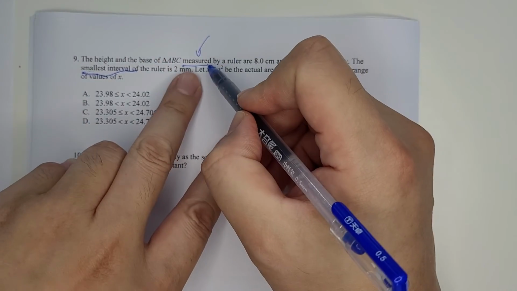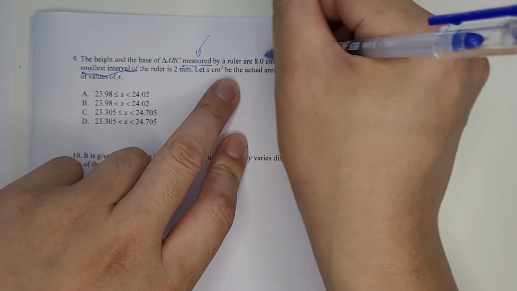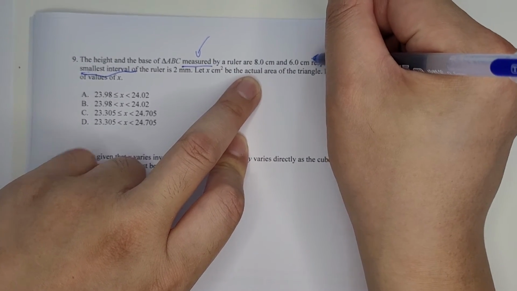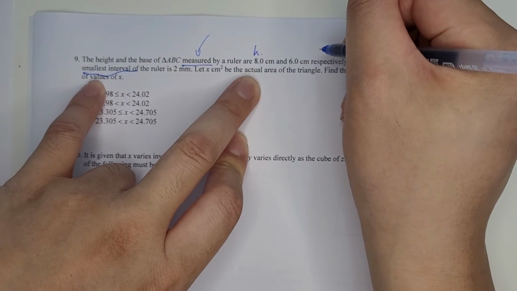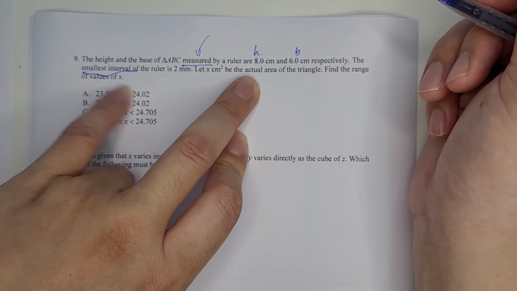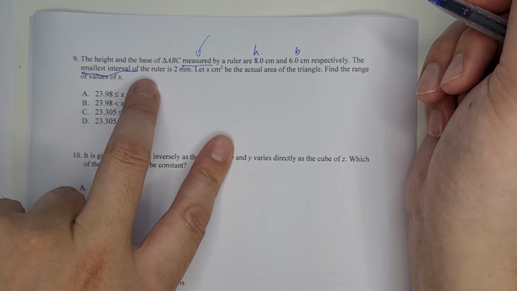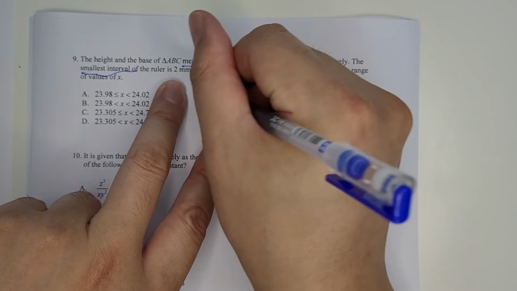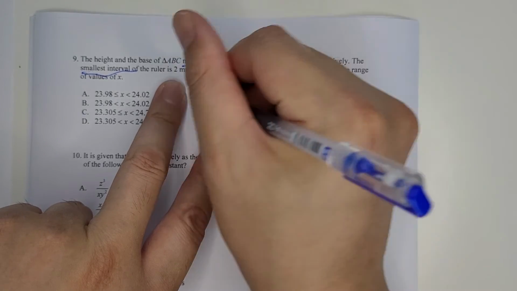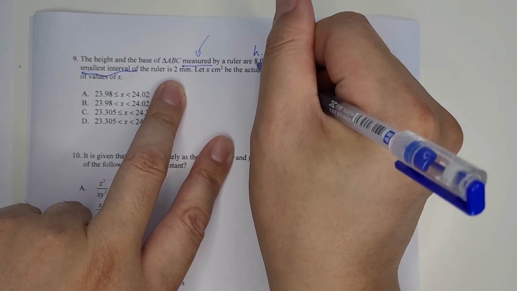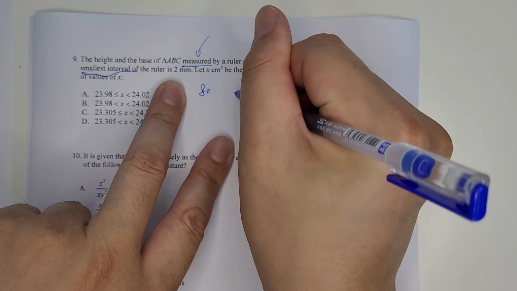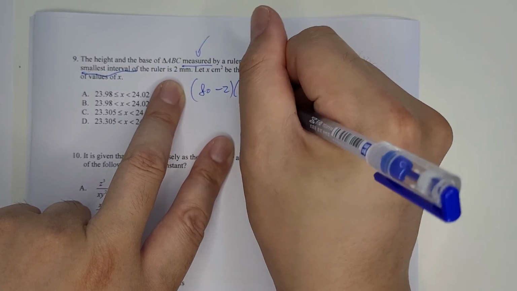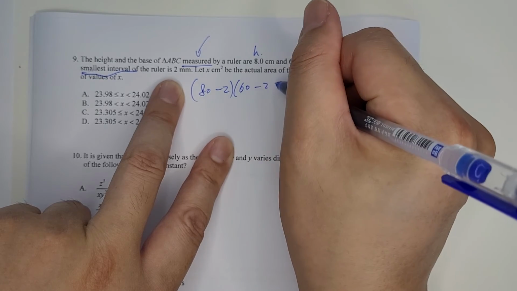Okay, and there's a measured length. There's 8.0 cm and 6.0 cm, height 8.0, base 6.0, and the smallest interval is 2.2 millimeter. So you can find the lower limit of the height, that will be 80 millimeter minus 2, and the lower limit of the base will be 60 millimeter minus 2.